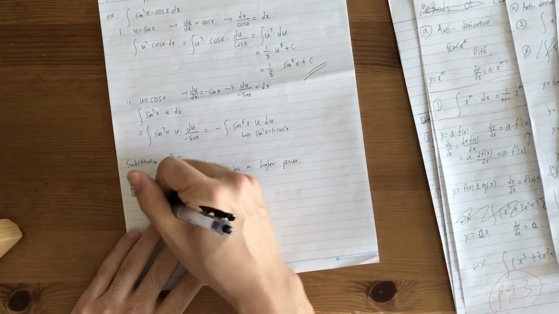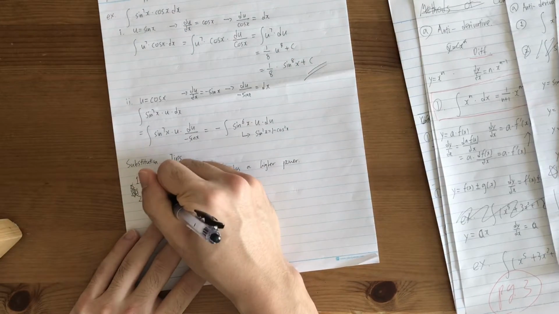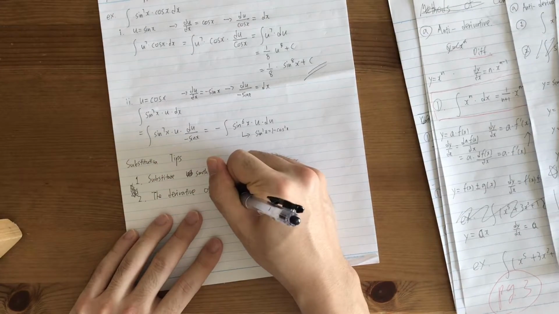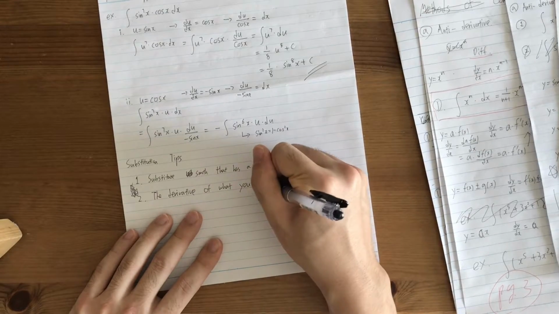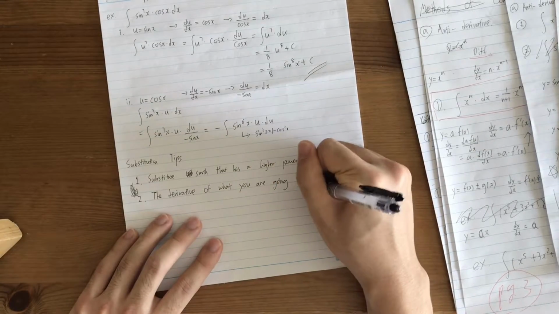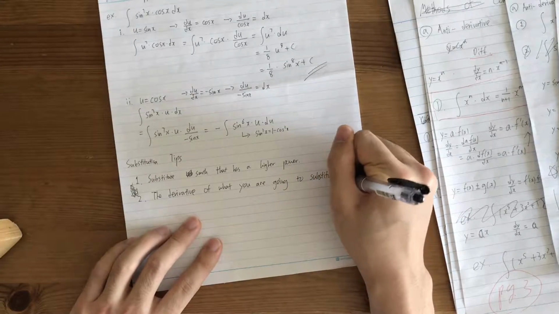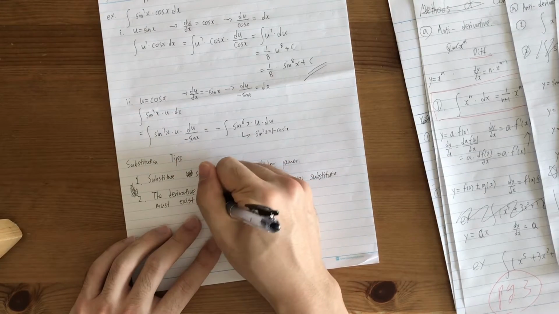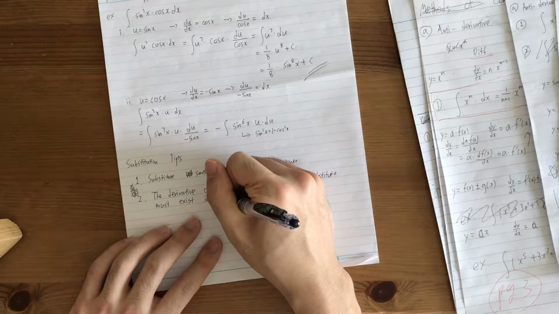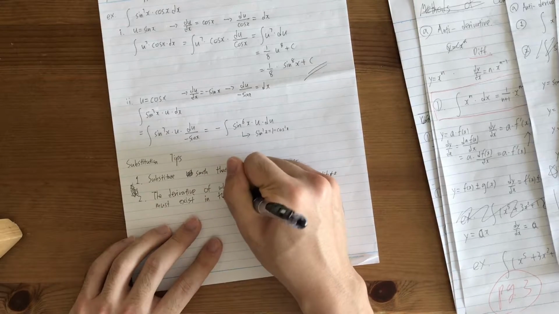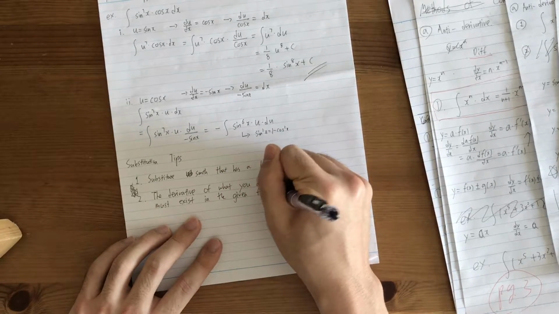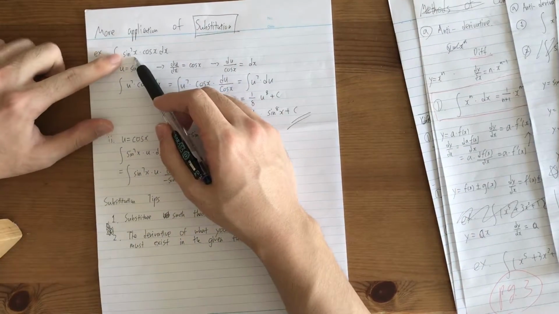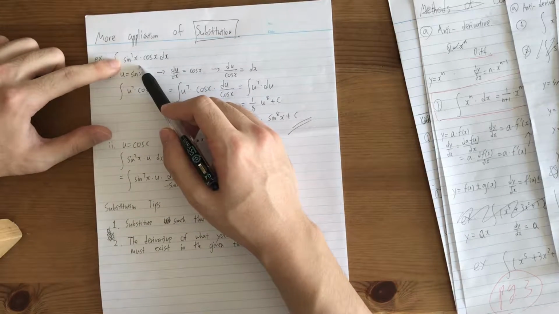So what I'm saying is that, see, we wanted to substitute sine x, right?